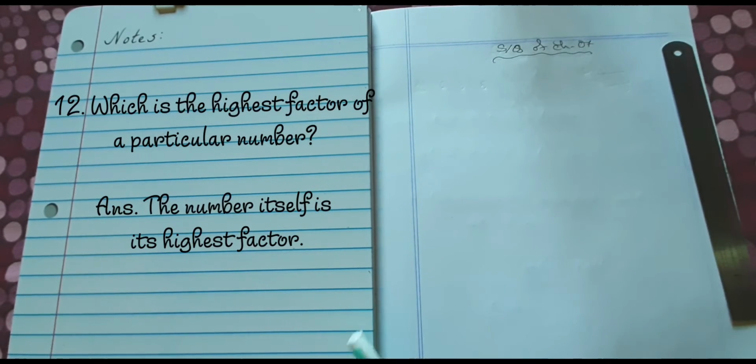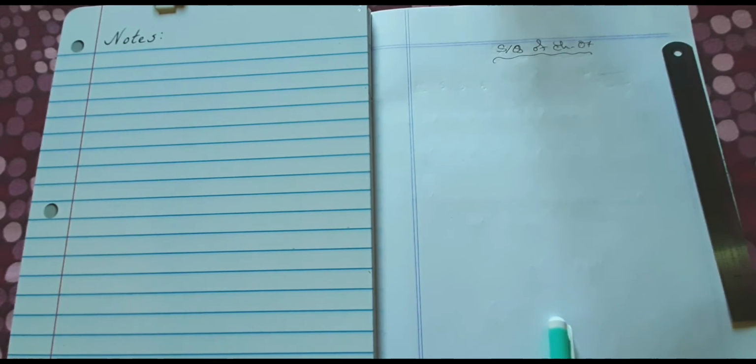12 number question, which is the highest factor of a particular number? The number itself is the highest factor of that number. 2 is the highest factor of 2, 15 is the highest factor of 15, as I was talking about 15 all the time.